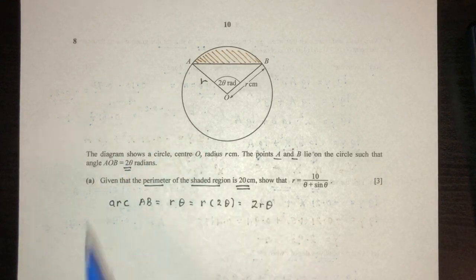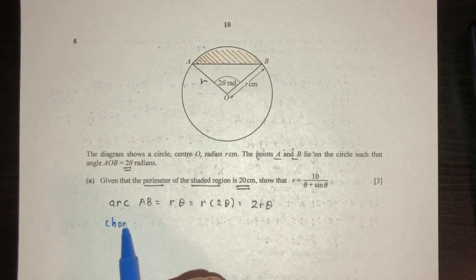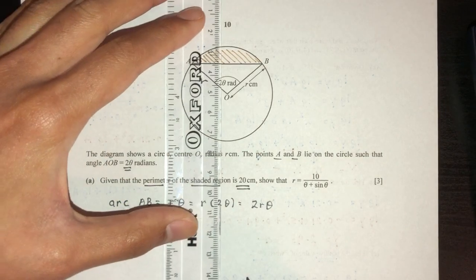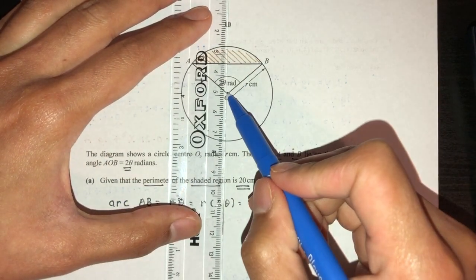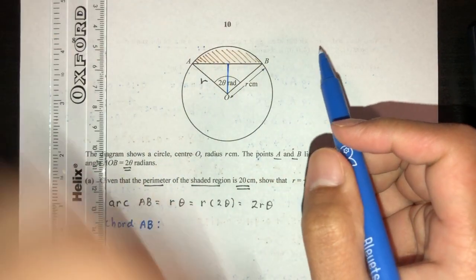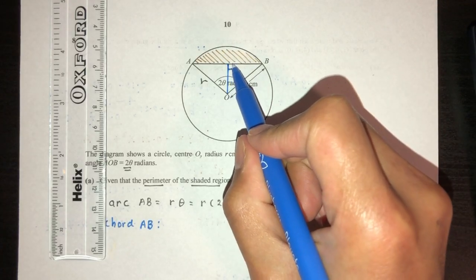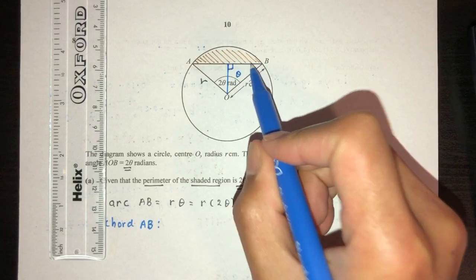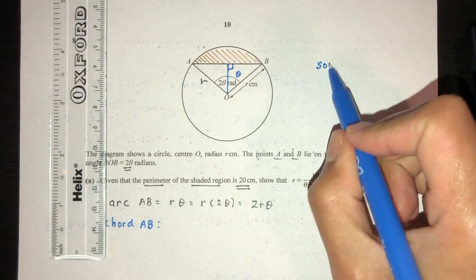Now how can you find the chord AB? Right. So here we can use a trick. We can just try to do this and obtain, as you can see, your right angle triangle. And this angle here will be theta. This will be this, and we have to find this one. Now we have to use SOHCAHTOA.